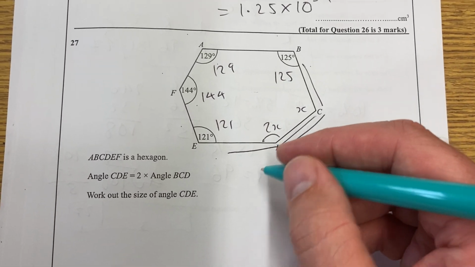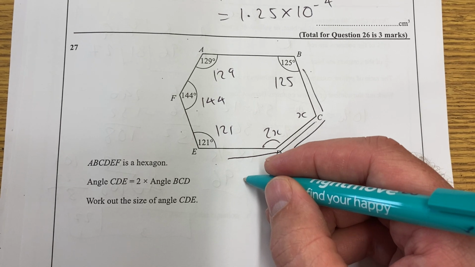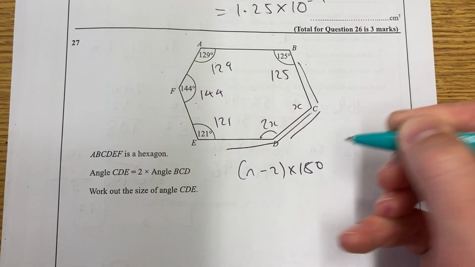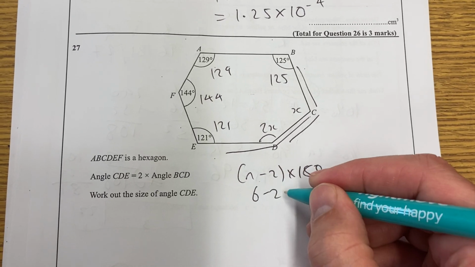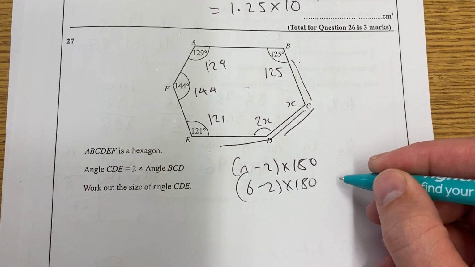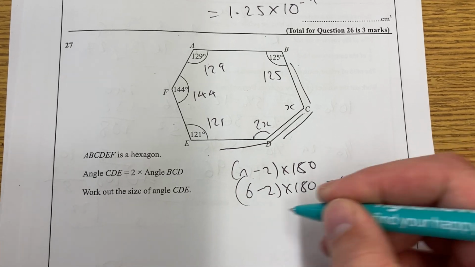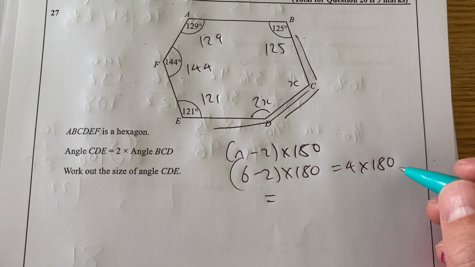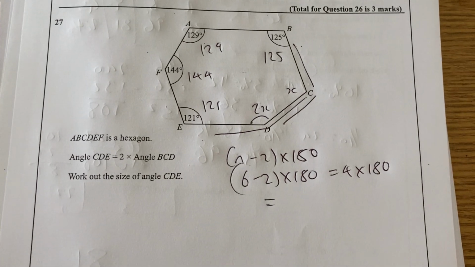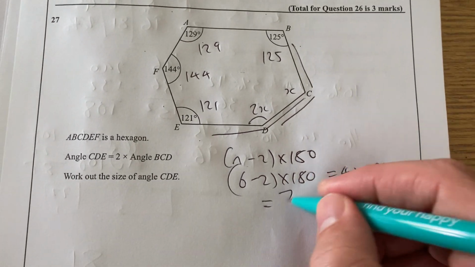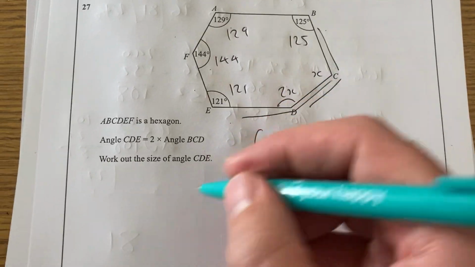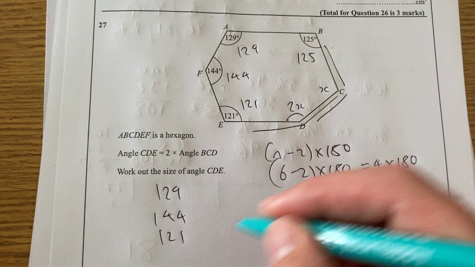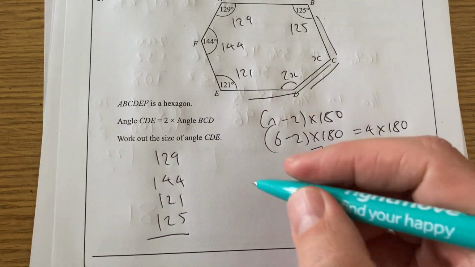So what we need to do is first work out how many degrees in a hexagon. So the total degrees is n minus 2 times 180. There are 6 sides, so it's 6 minus 2 times 180, which is 4 times 180, which is 400. Sorry, the light changed there. 400 plus 320, so it's going to be 720 degrees.